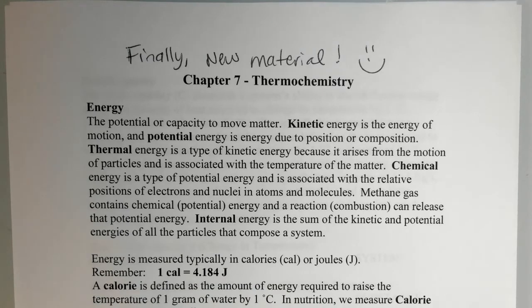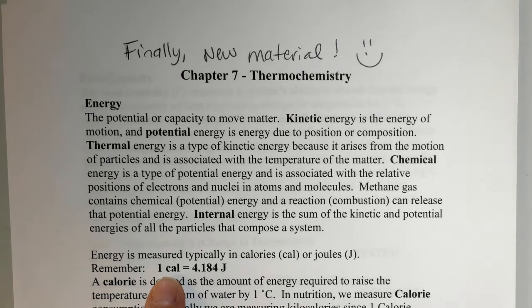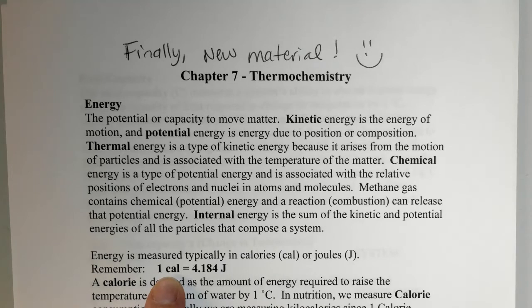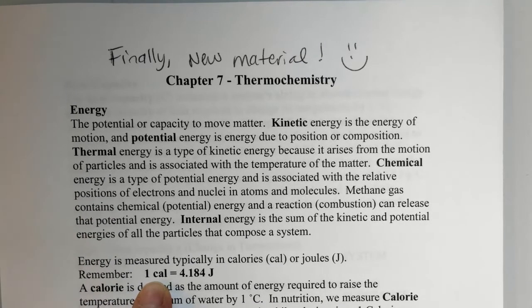Now, the units of energy, typically calories, which we're familiar with if we read nutrition labels. Really the unit is a kilocalorie, but we, for some reason in the United States, just use calories. Not really sure why. I think we're capable of understanding a kilocalorie, but whatever.